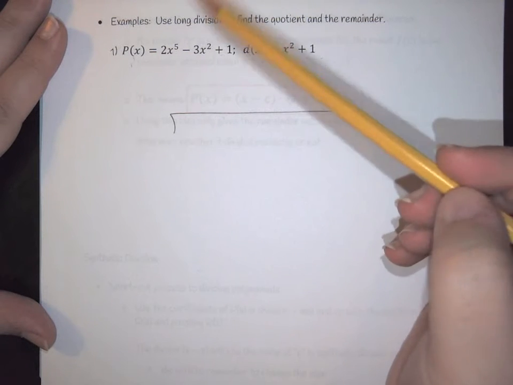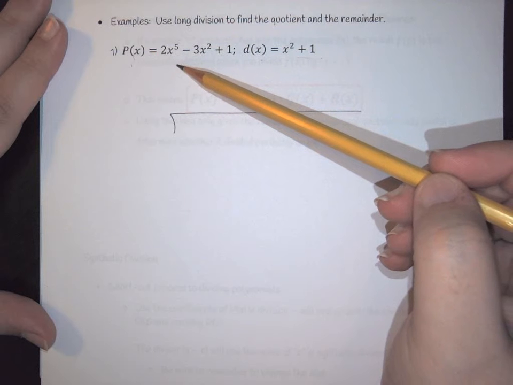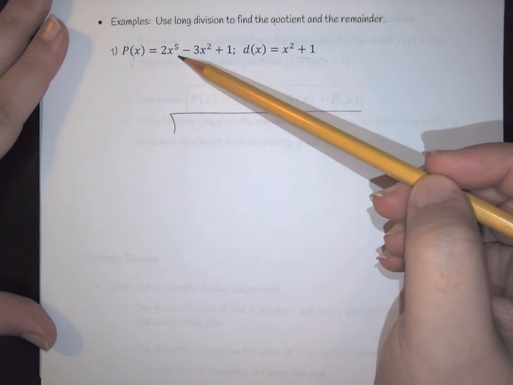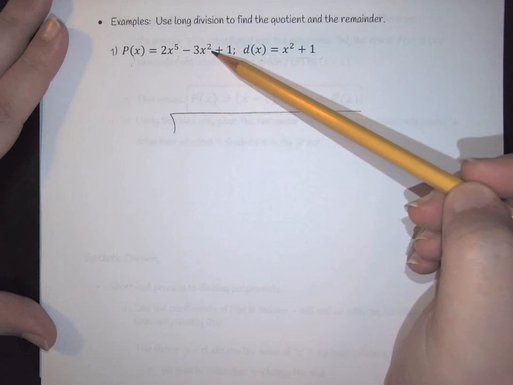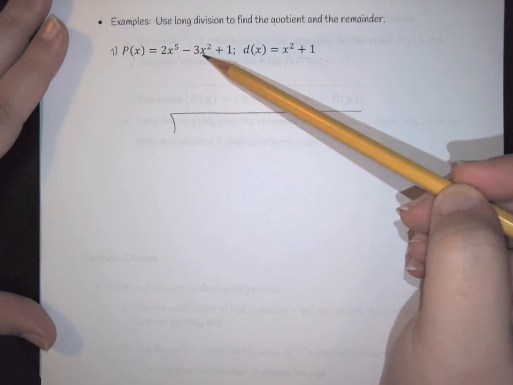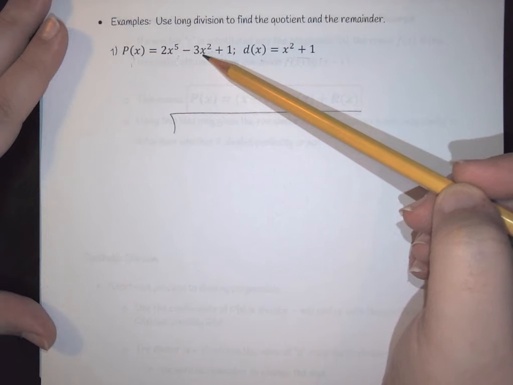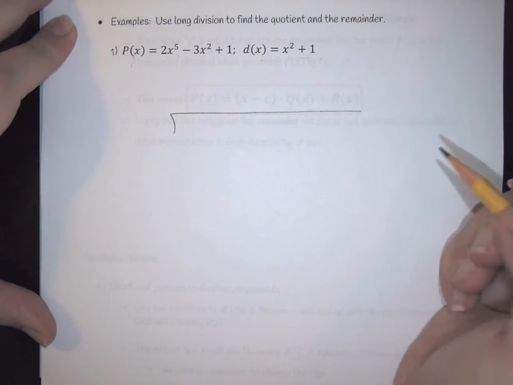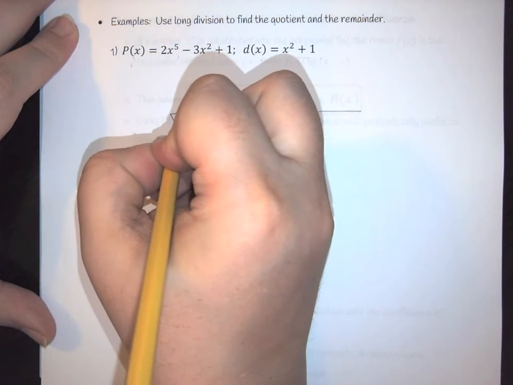Now with this you have to step down, which means you have to include every term. If you look at your polynomial, we have x to the fifth, but then we skip all the way down to x squared. In between these two would be x to the fourth and x to the third. They must be included in your division, so they get represented with zeros.